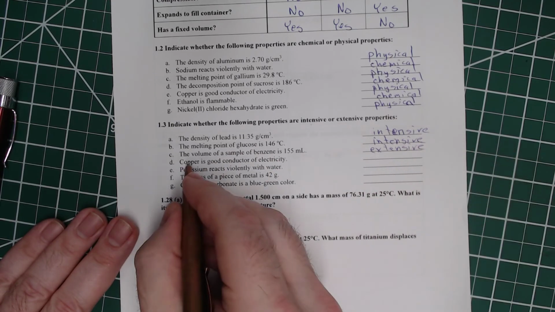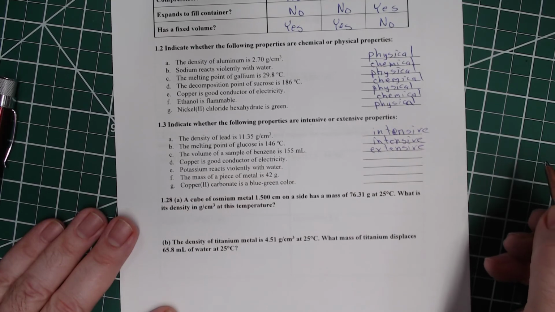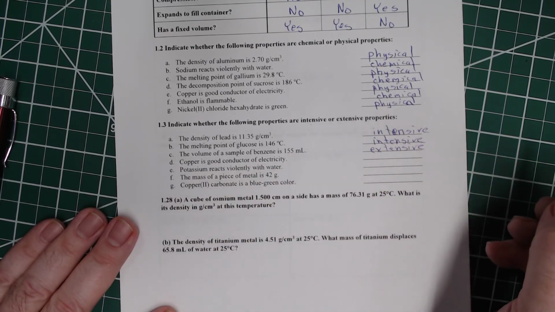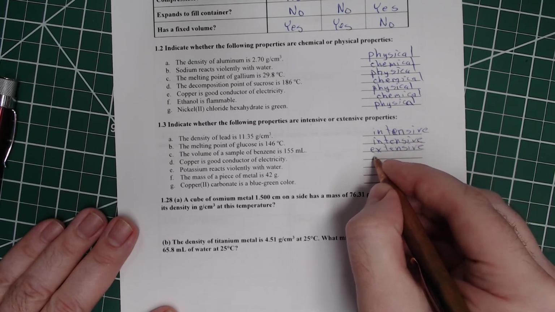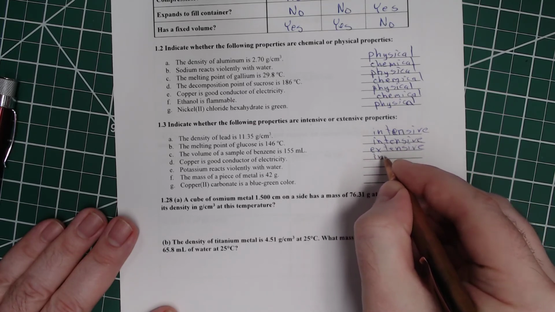All right, copper is a good conductor of electricity. Well, it turns out it's a good conductor of electricity whether you have 1 gram or 100 grams or 1,000 grams, it doesn't really matter. So that one is intensive.